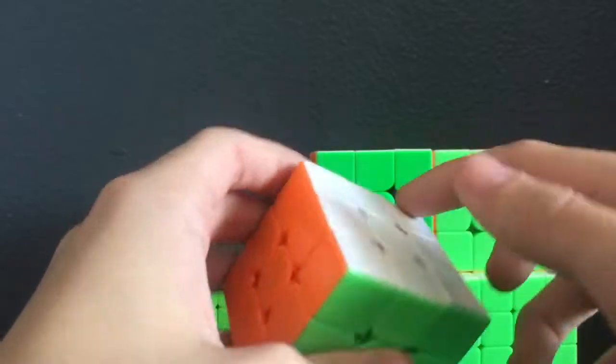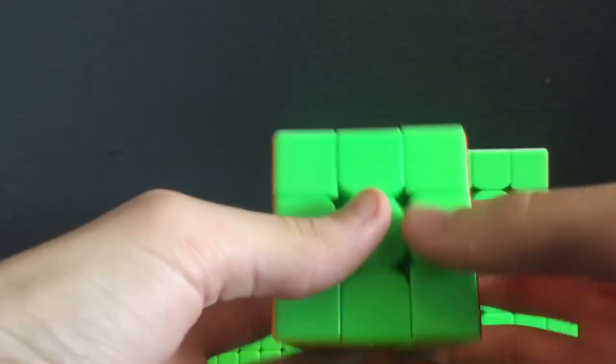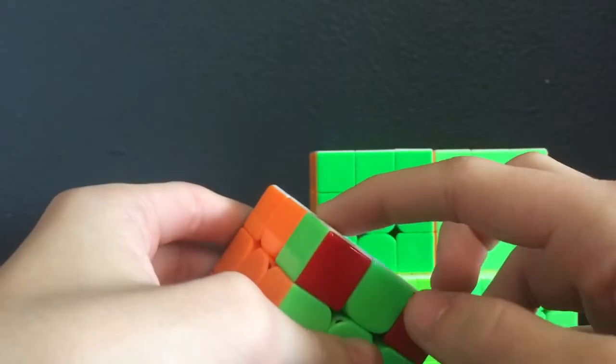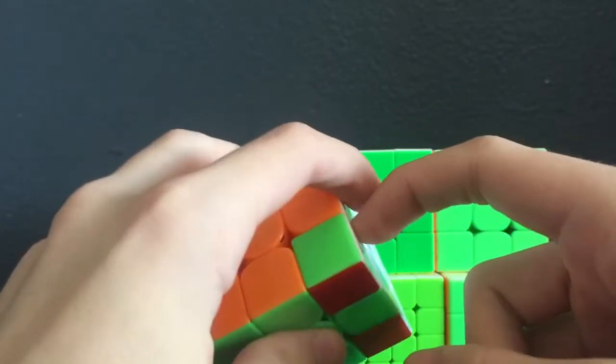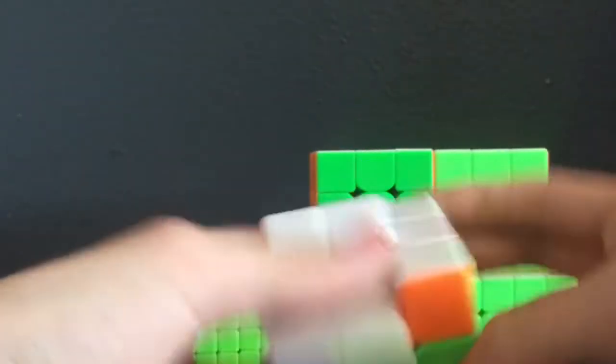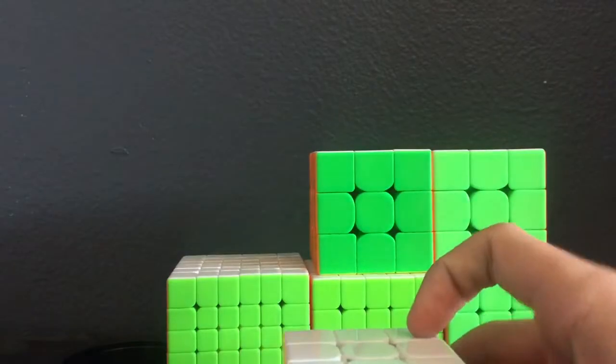So like UFR, UBR, UBL, and then move on to UFR, UBR, what is this? ULF? I think so. And then just move on, just learn all the pieces for it.